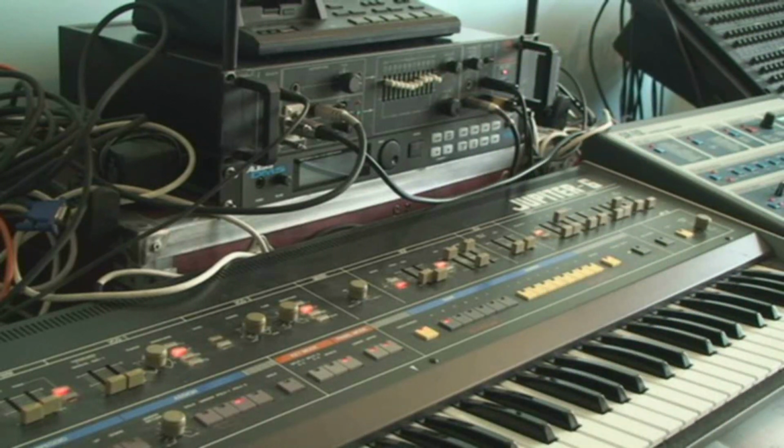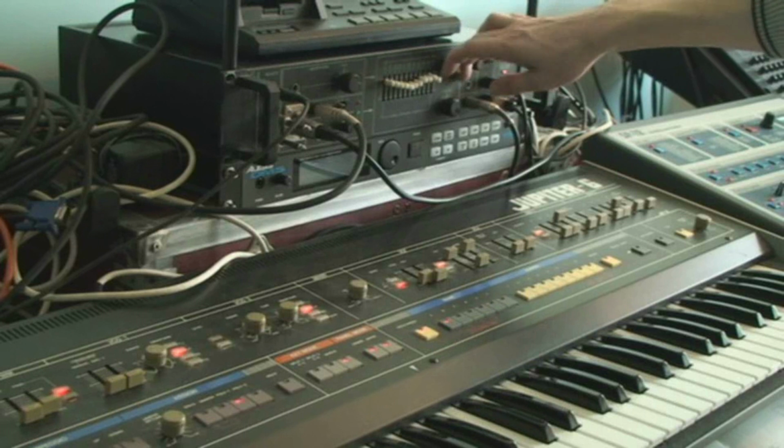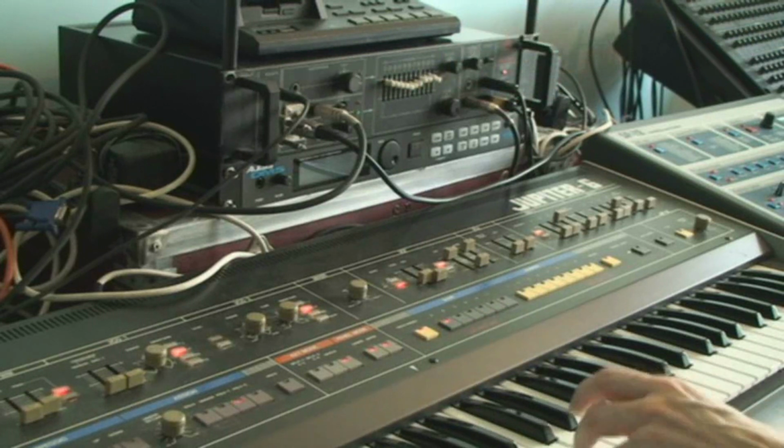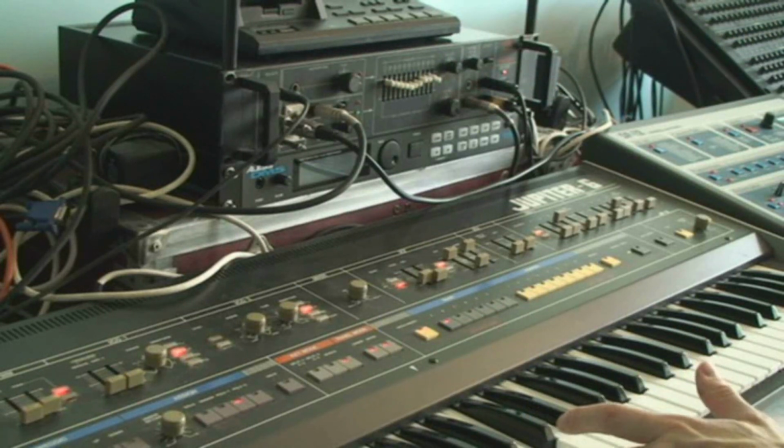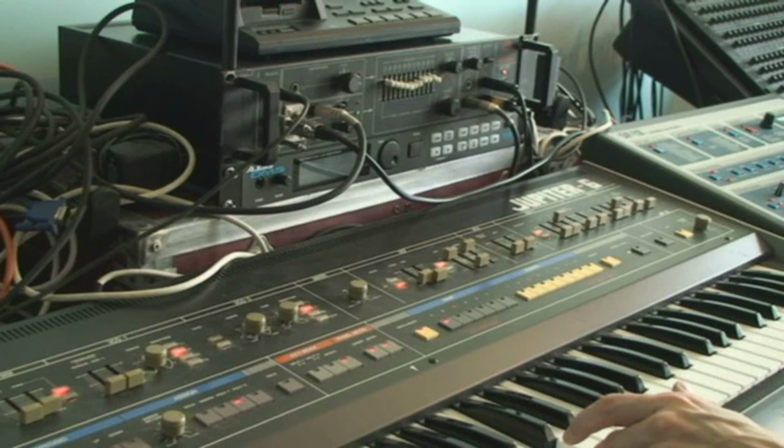I shall try and demonstrate here. Go into vocoder mode. I'm pressing a note, and now what I'm going to do is hold down the hold button, pedal rather, and let's see what happens.